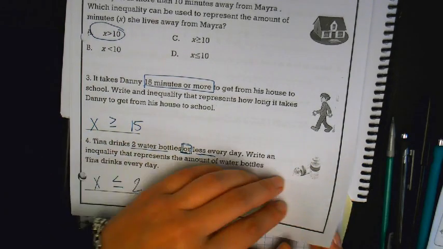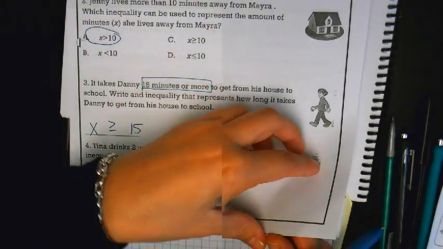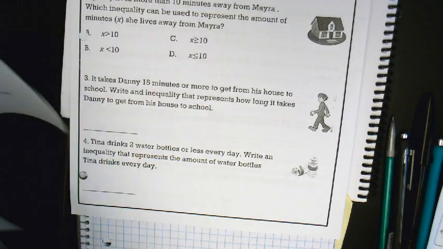She drinks way more than I do. All right.